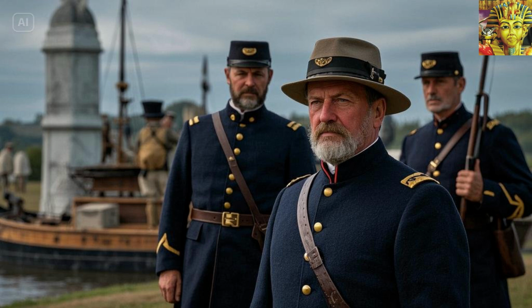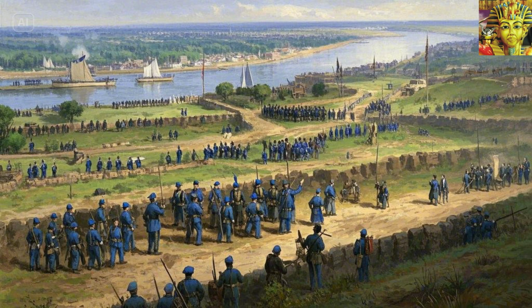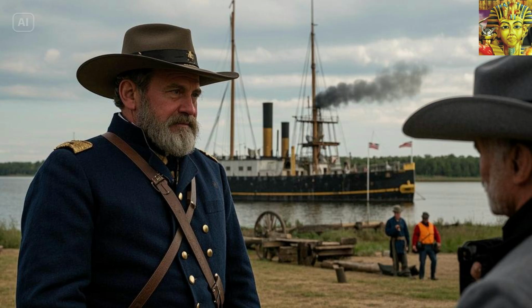The casualties sustained during the siege of Vicksburg were a stark reminder of the human cost of the Civil War. The suffering endured by the soldiers and civilians of Vicksburg was immense, and the scars of the siege would linger for generations. Impact on the Union.